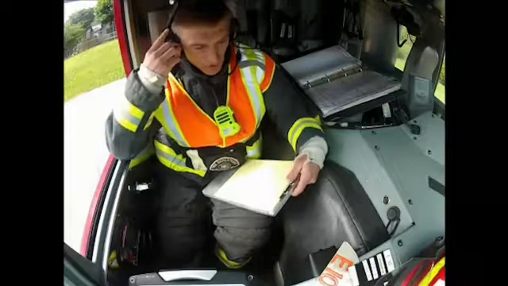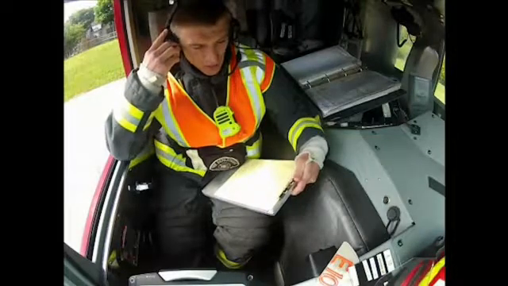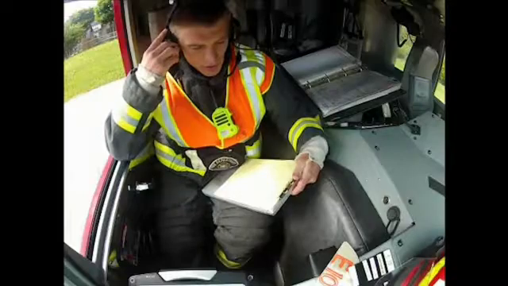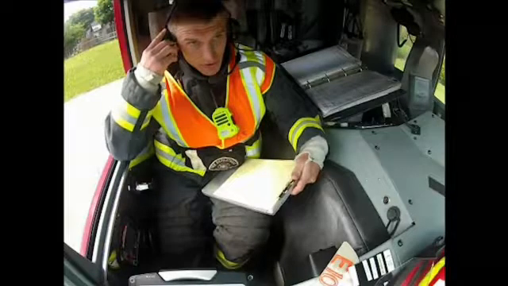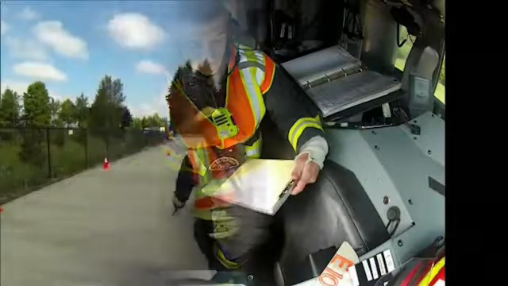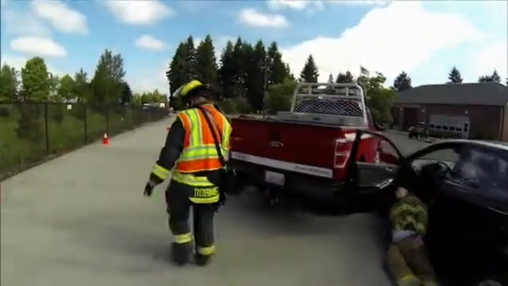Command copies. You have car number 1 is a black car. You have one critical patient, one non-critical, and you have the power lines down, no additional hazards. That's affirmative.